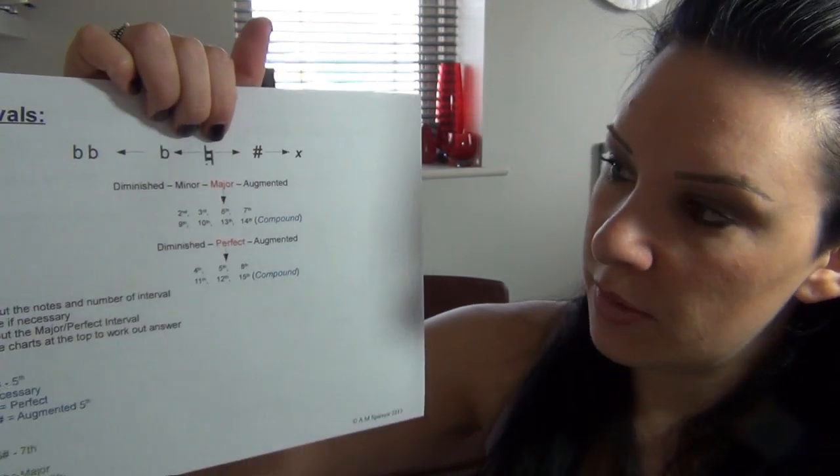So if you're not very good at remembering the compounds, just try and work out what it is in normal numbers, like 2, 3, 6 or 7th, and just put the word compound in front of it. It doesn't really matter. But when you're looking at an example in your theory tests, you might just want to count up perhaps the lines and spaces, and that will give you your number, and that will be that. So anyway, that's all written there for you.